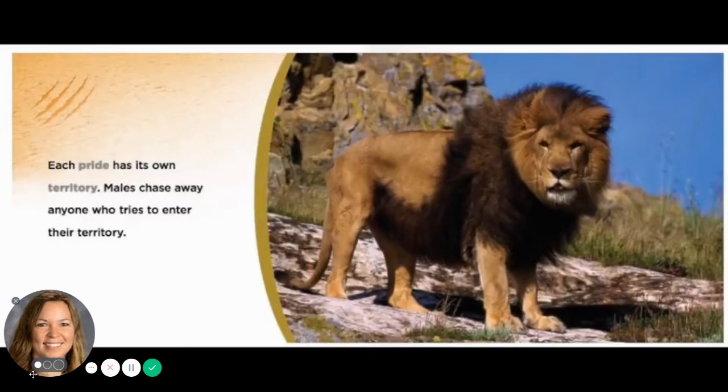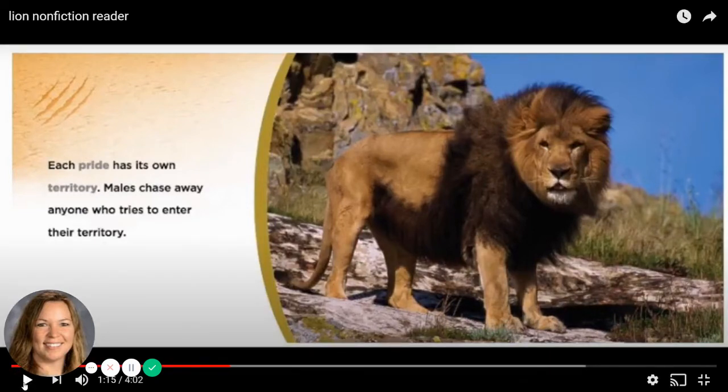Each pride has its own territory. Males chase away anyone who tries to enter their territory. Territory. We can figure out that word using context clues. Males chase away anyone who tries to enter their territory. If you use the context clues to understand territory, you look at the word enter, someone trying to enter a place. So we know what that word means, a place someone tries to enter.